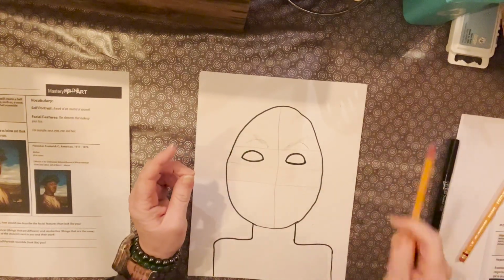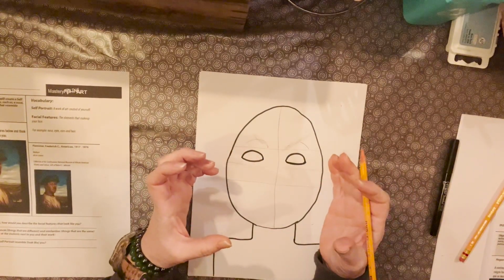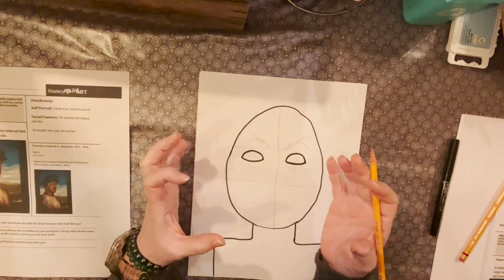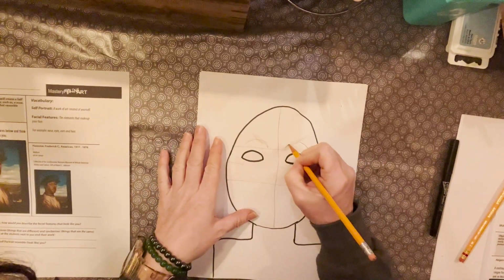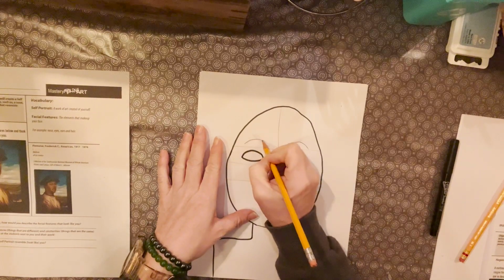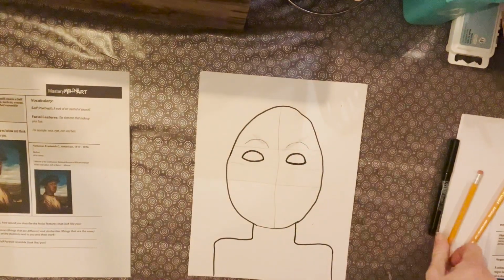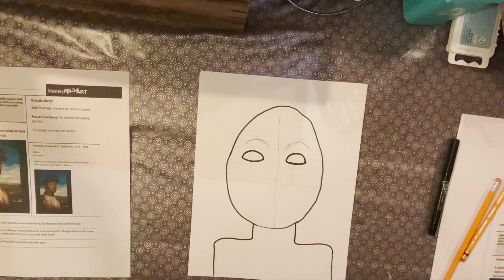So your eyebrows really determine your facial features, like how your mood is. So I'm going to draw mine round on top of my eyes. So everybody give me a thumbs up when they have that.